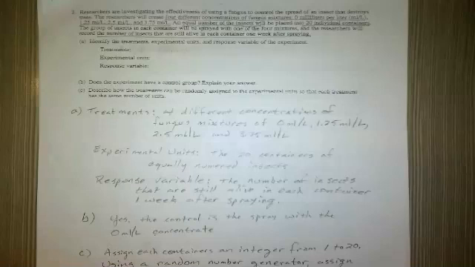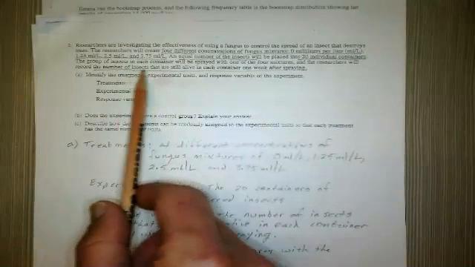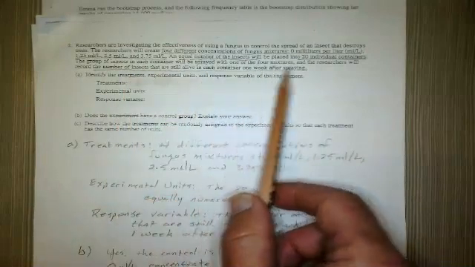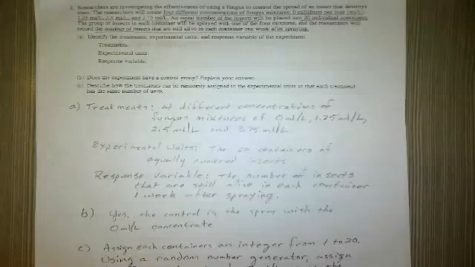If it would have said subjects, we would look for people, but that doesn't happen here. My response variable, what are they recording? The number of insects that are still alive in each container 1 week after spraying. Okay, there's part A. They give it to you in the paragraphs. All you've got to do is look for it.